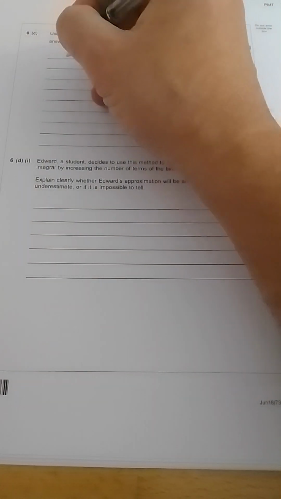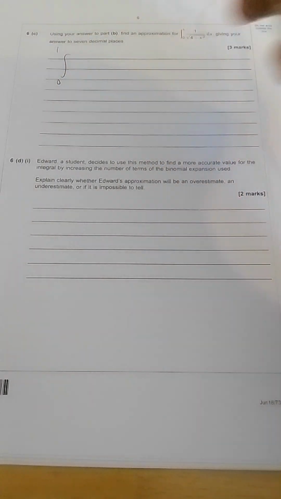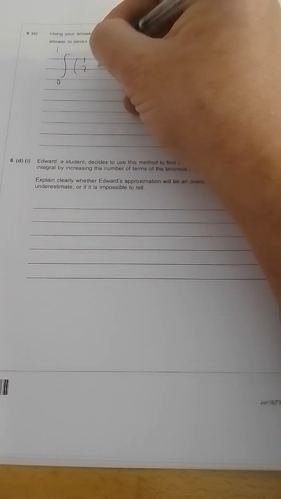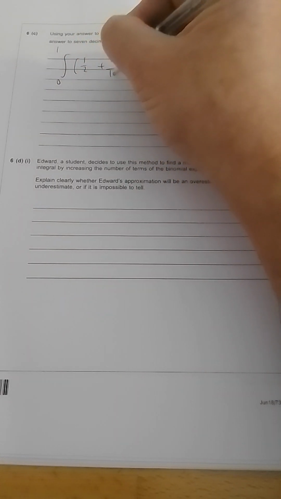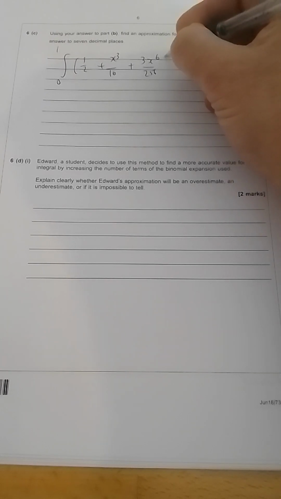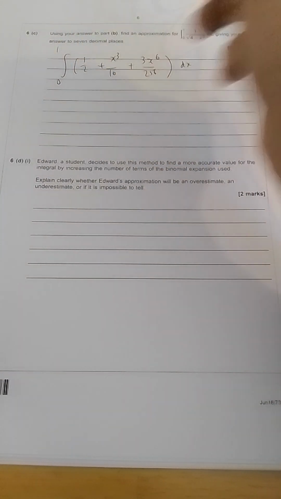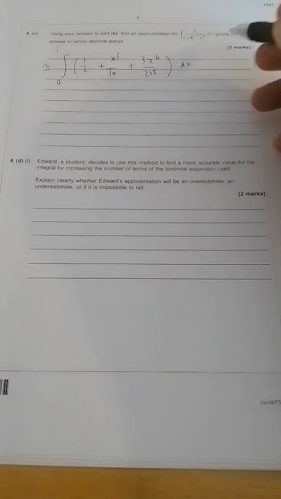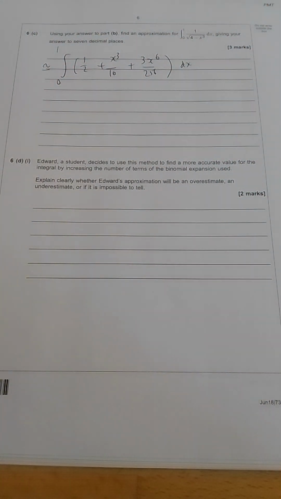So the integral becomes the integral from 0 to 1, and then we're using our expansion. We've got a half plus x cubed over 16 plus 3x^6 over 256, obviously additional terms which we're omitting, and then dx between 0 and 1, and this will be approximately equal because again we're missing the later terms of the series, of the expansion.